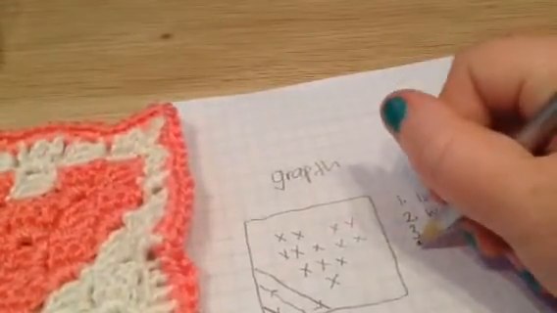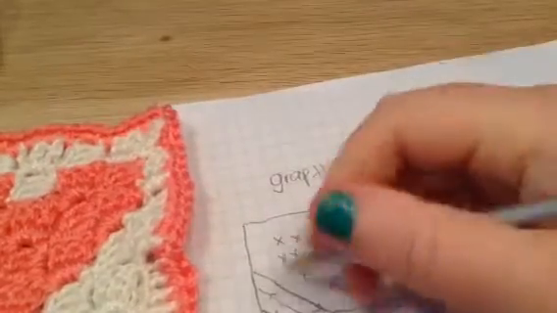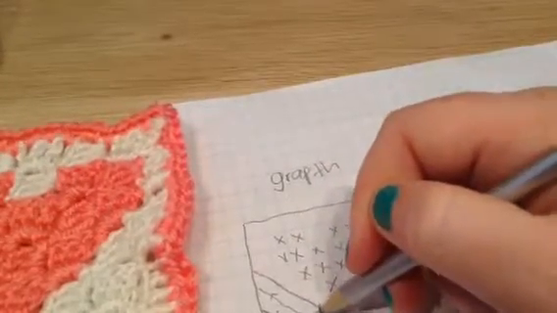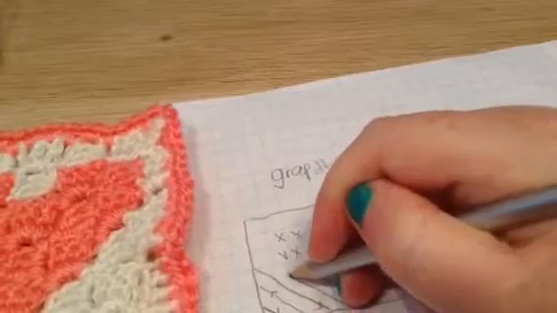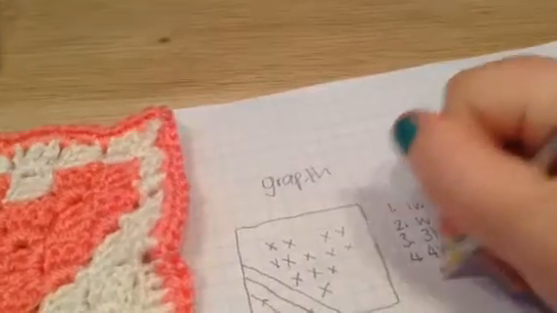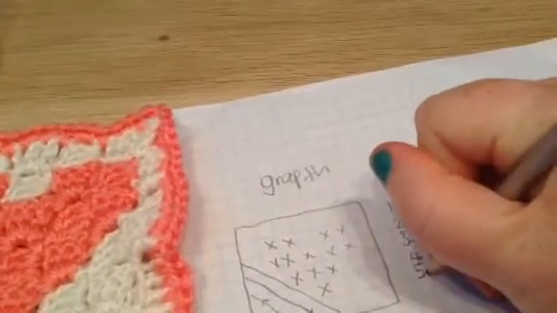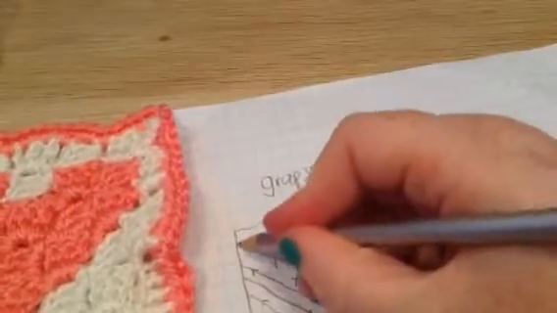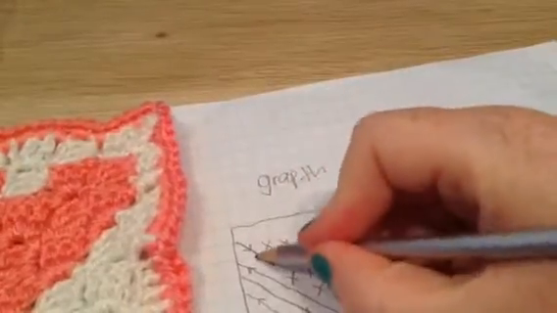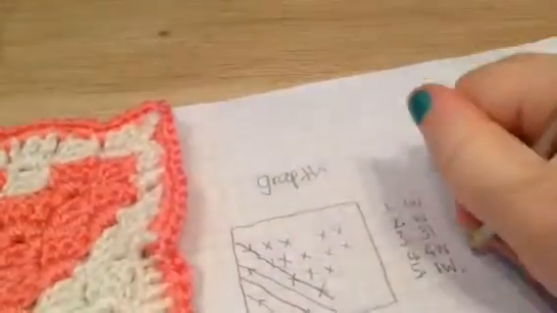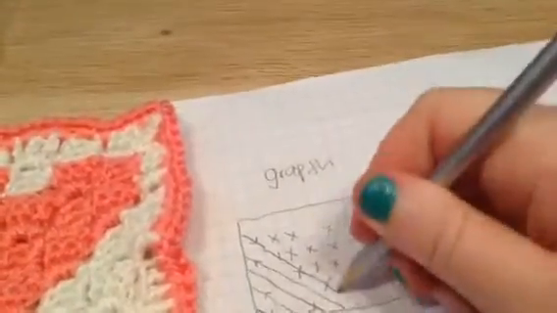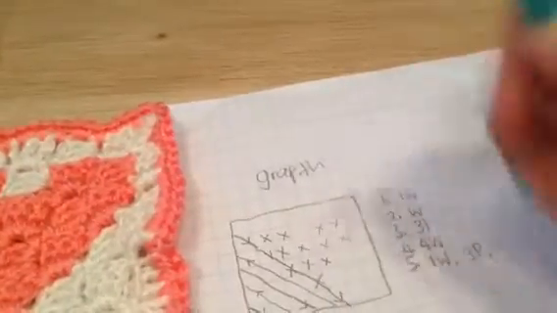So onto row 4. We're going to go 1, 2, 3, 4 white. Now is when the pink comes in. So we went up. We're going to go 1 white, and you're going to go 1, 2, 3 pink, and then you're going to go 1 white.